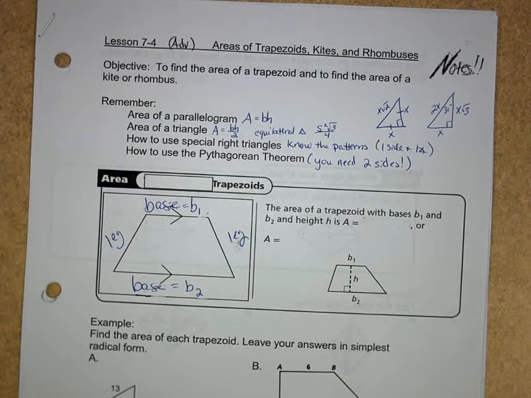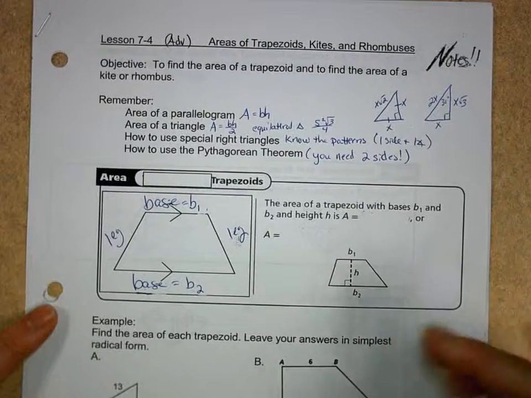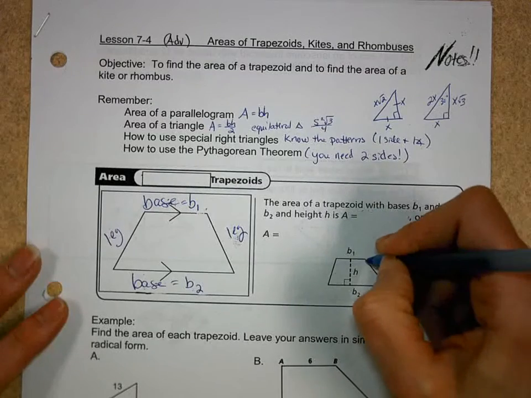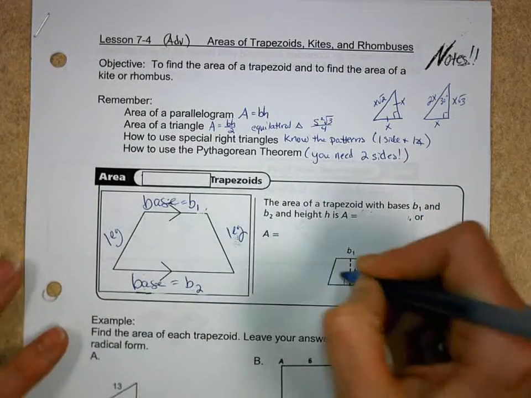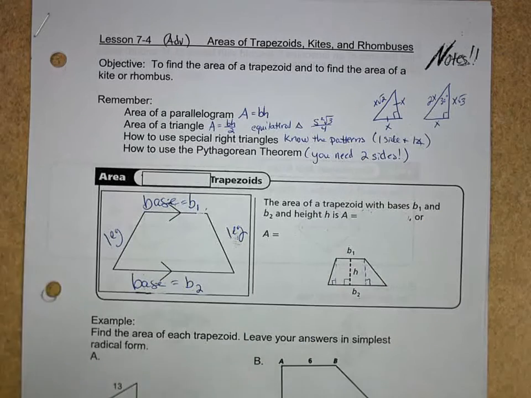But remember, with area, we always have to have a height, and I really like how they have this drawn here: the height has to be perpendicular to the two bases, or the line containing the two bases. So you could have the height here, you could have the height over here, but notice I'm making right triangles when I do that. So strategically placing those really does help us.